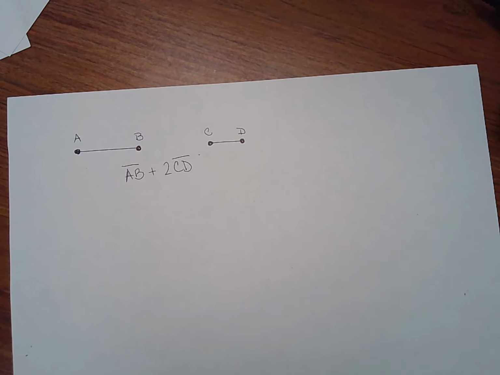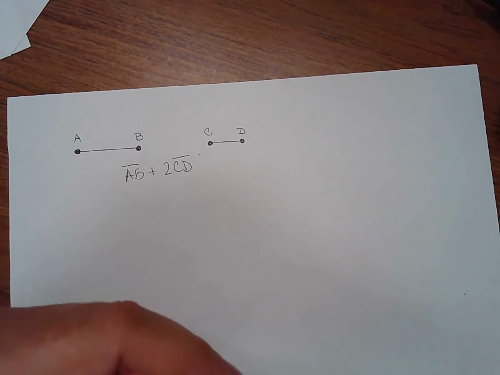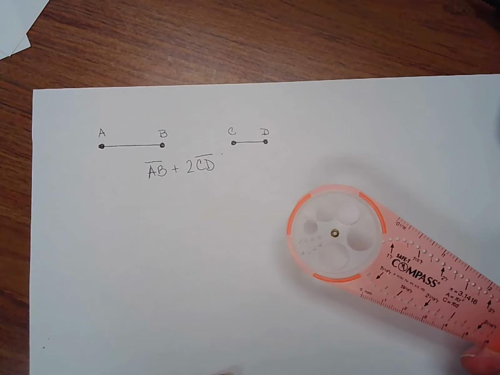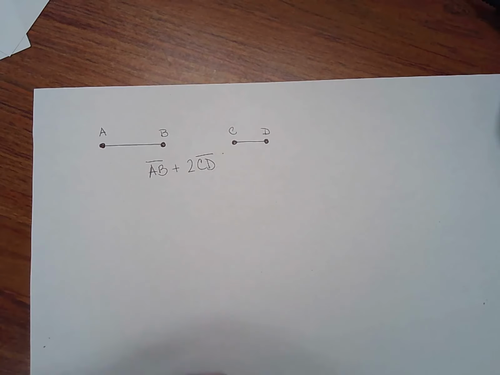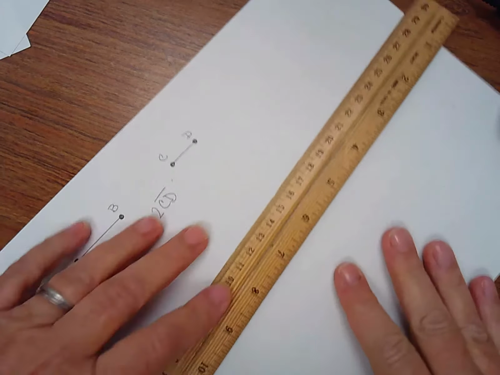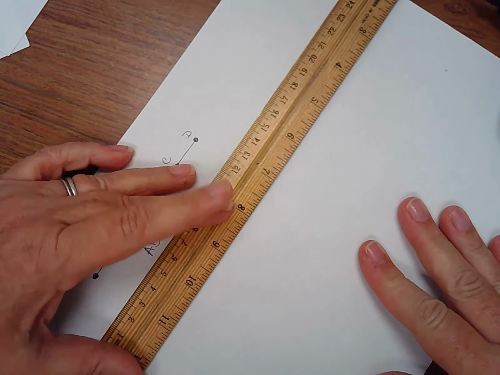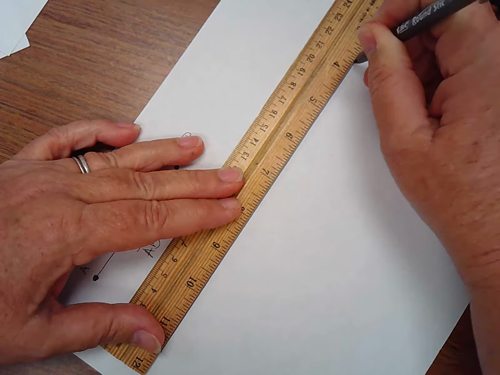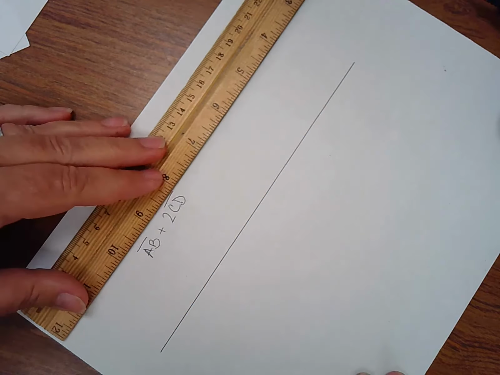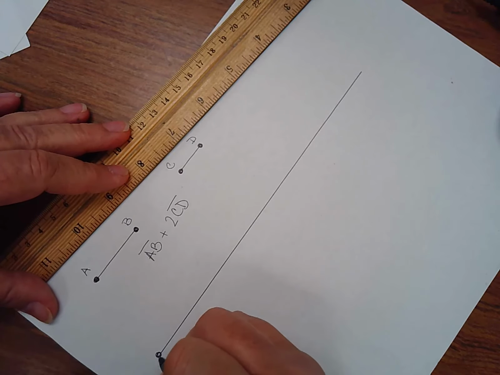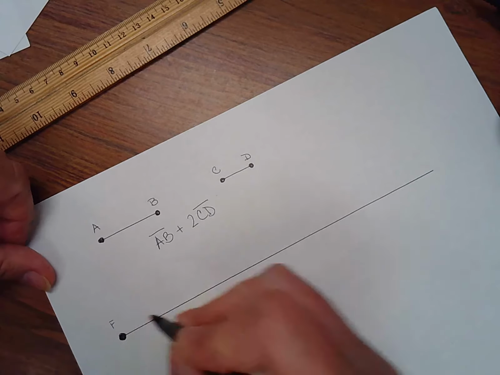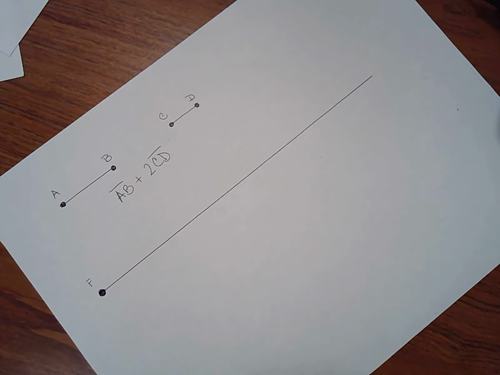Okay, we're going to go about it exactly like we did trying to make a congruent segment, but we're just going to keep adding on. So I first need an AB. So before I even do that, I'm going to take my straight edge and draw a really long line. And I'm going to call this my first point, and we'll name it F. It doesn't matter. I'm just making up a name.